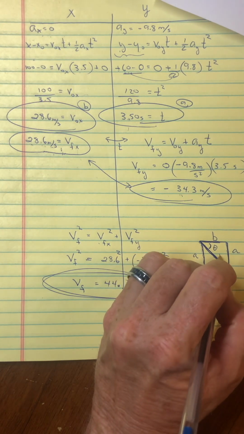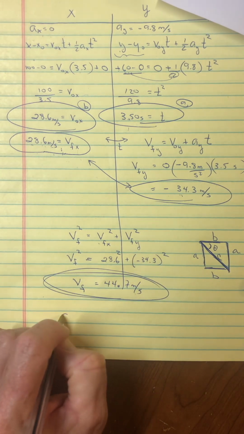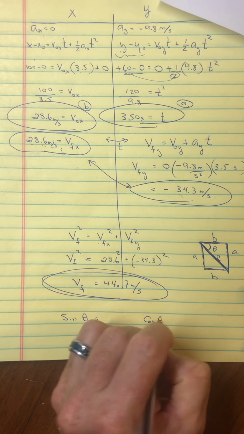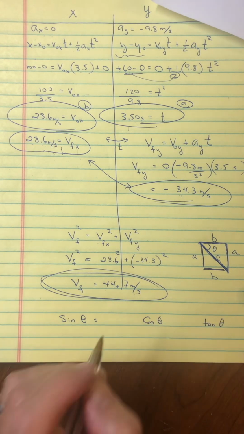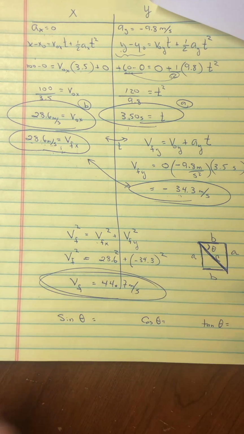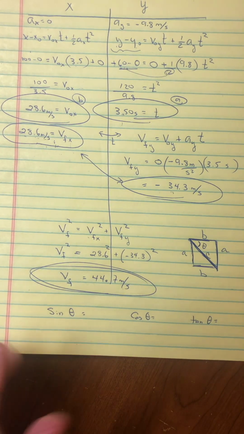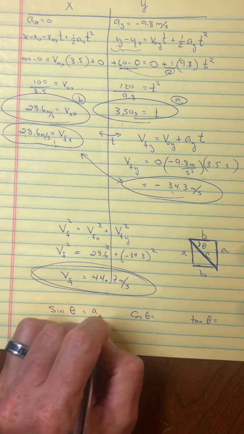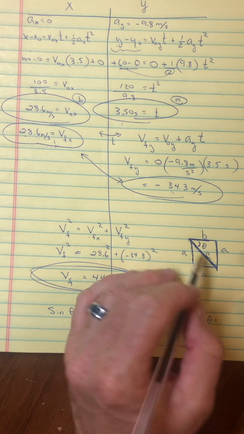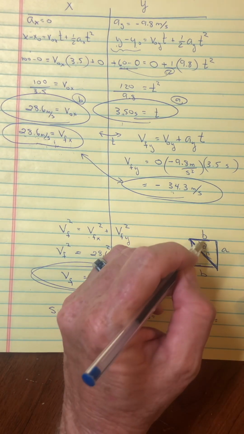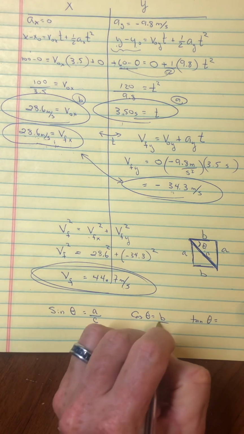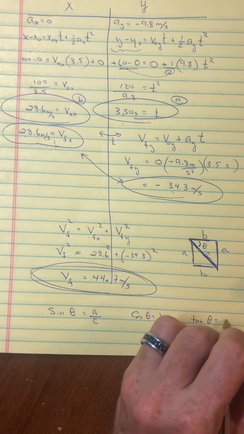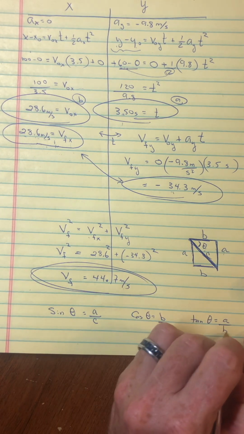If you call the hypotenuse C, there is the sine of an angle, there is the cosine of an angle, and there is a tangent of an angle. Okay? So when you take the sine of an angle, you go the opposite over the hypotenuse. So this would be A over C. And when you do cosine, you do adjacent to the angle over C. So this would be B over C, the hypotenuse. And the tangent is the third option, which is the opposite A over B.